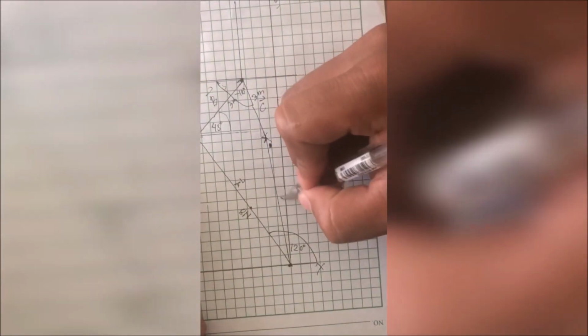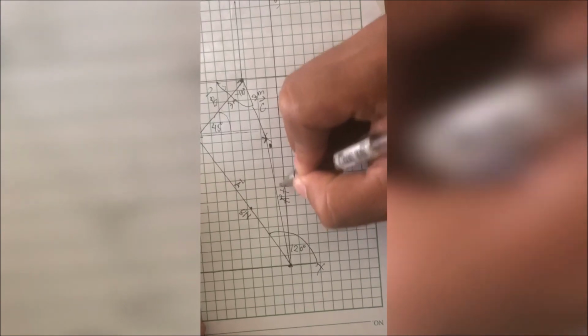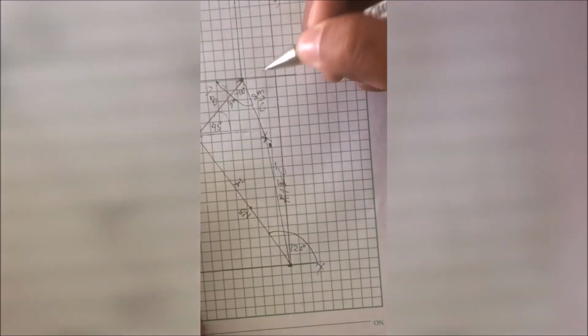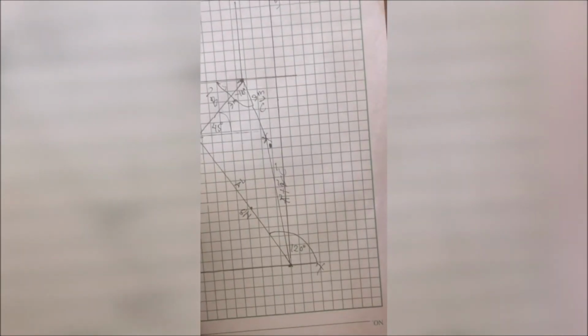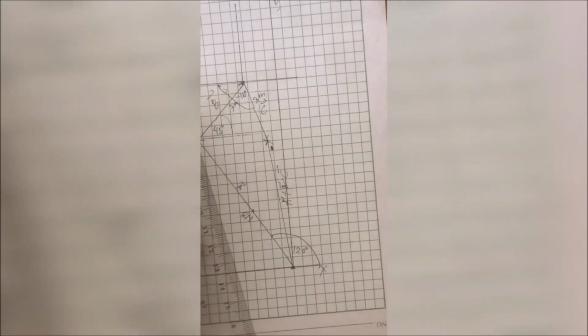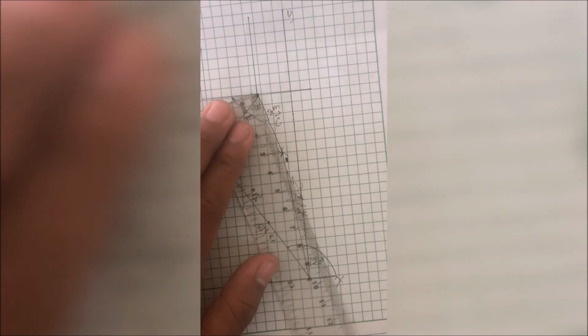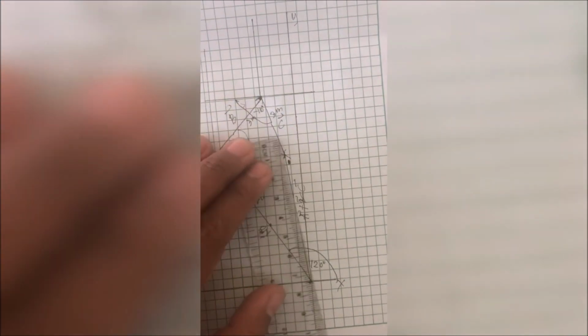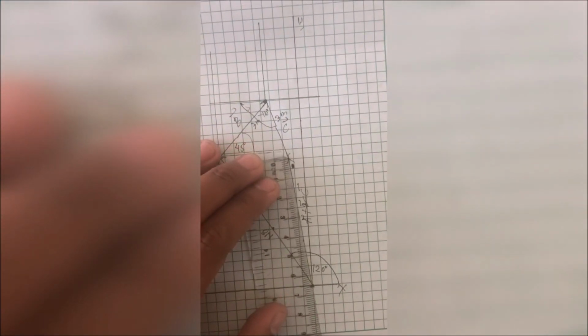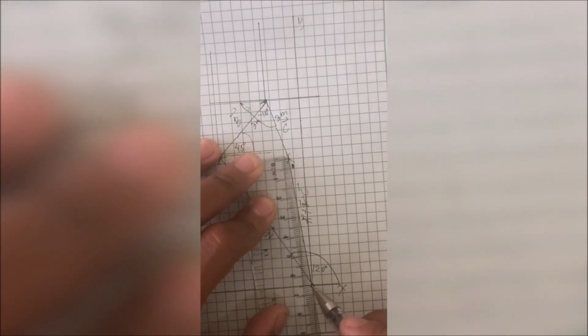This line represents vector A plus vector B minus vector C. Alright, and then measure the length. Measure the length from the tail of the first vector to the head of the last vector, and that is approximately 6.3.